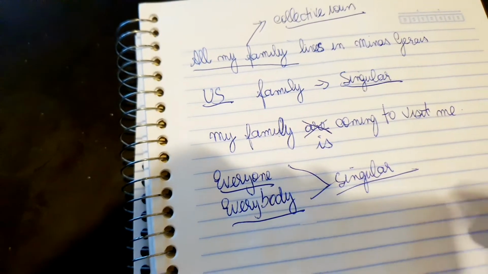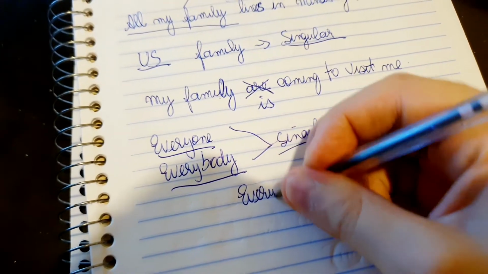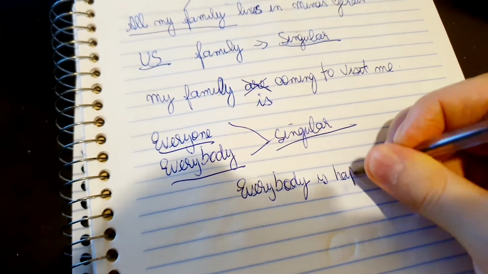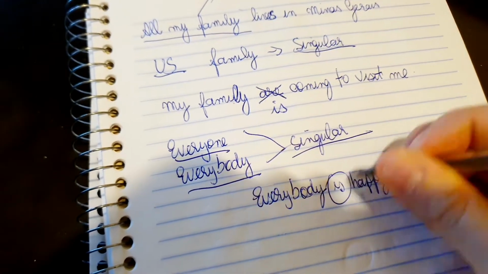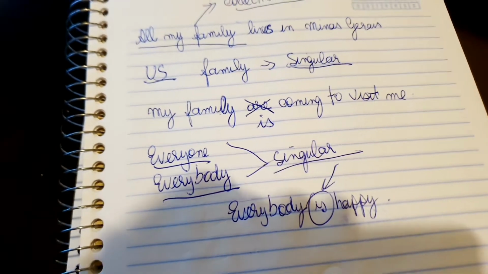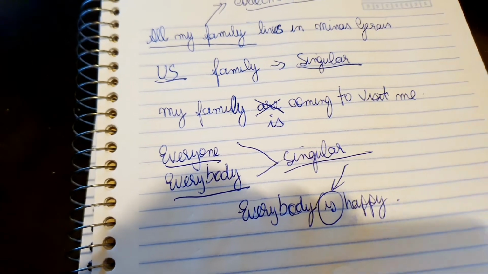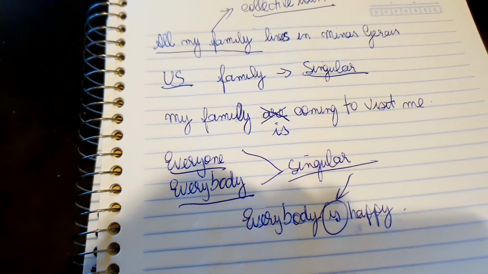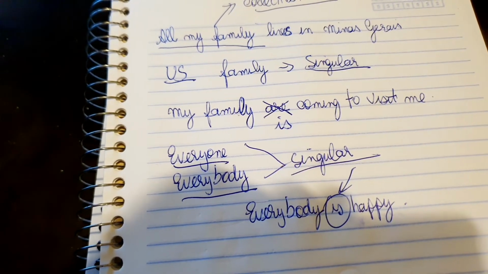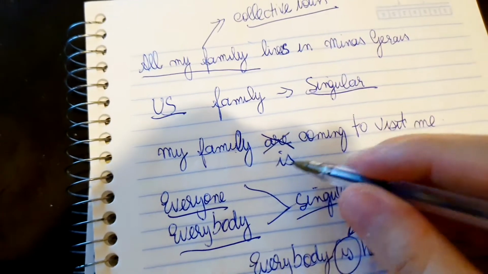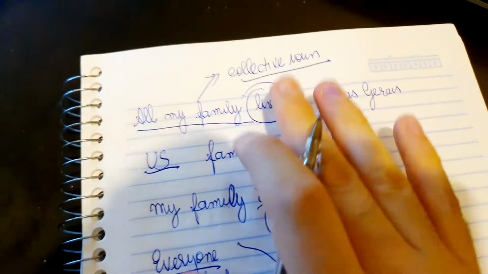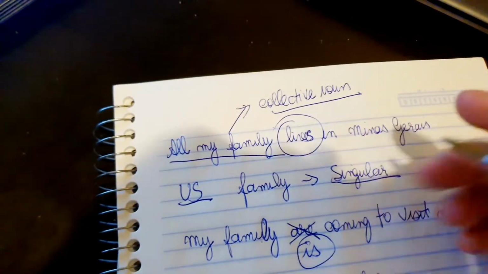Everyone is happy, for example, or everybody is happy. So you put the verb to be in singular, okay? Although there are some examples, you might always prefer the example in singular, okay? It's just something I had to look at because I had some doubts.